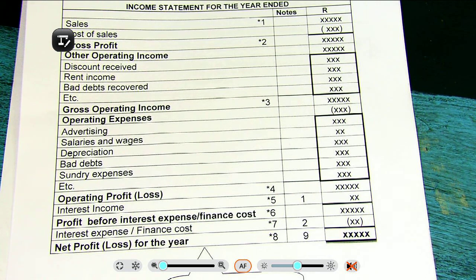Then we're going to say my operating profit or loss plus my interest income gives profit before interest expense. If you've got any interest expense or finance costs, we'll then subtract that, and that will give me my net profit or loss for the year, which is also before tax. I don't think we do tax in grade 10, not yet at least. And then that would be my net profit or loss for the year.